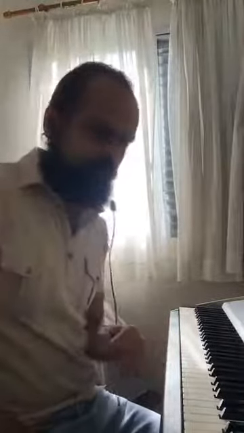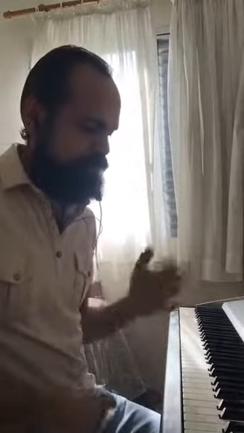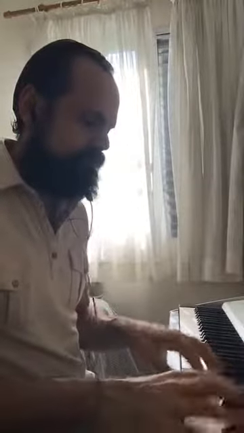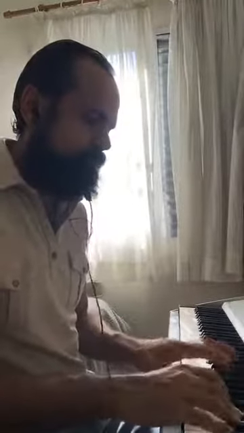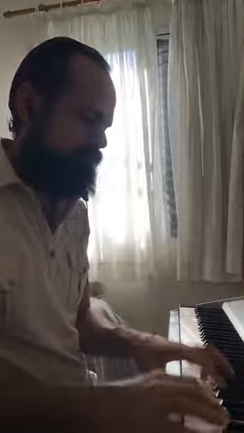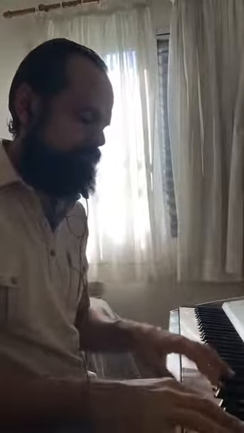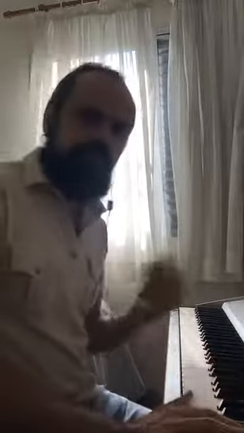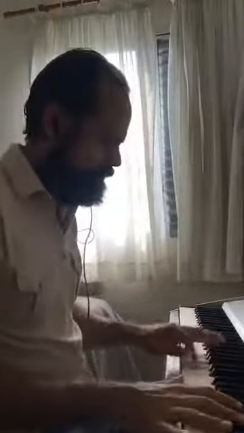They have one variation also that is very commonly used, that is this. I'm going to try to use this in an improvisation. I'm sorry.